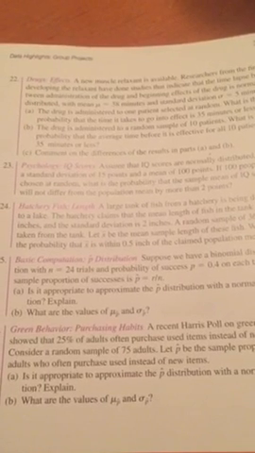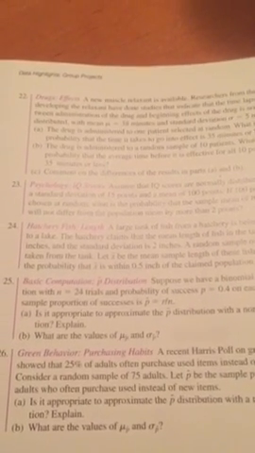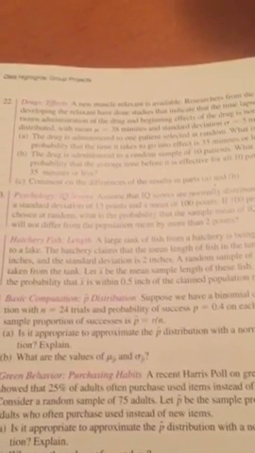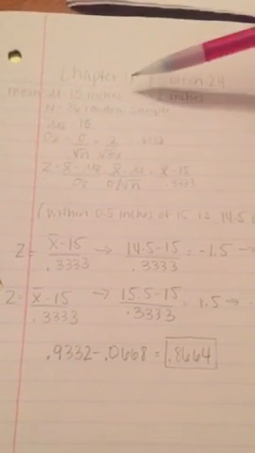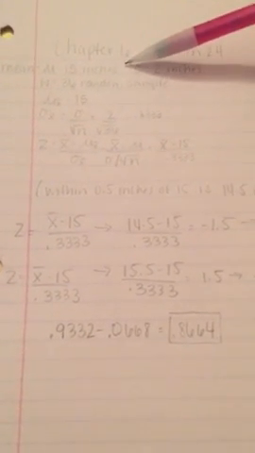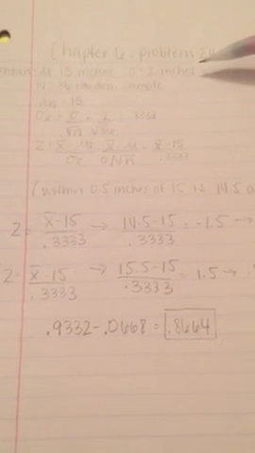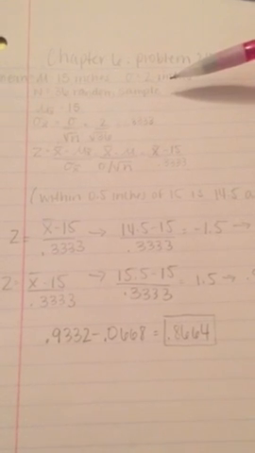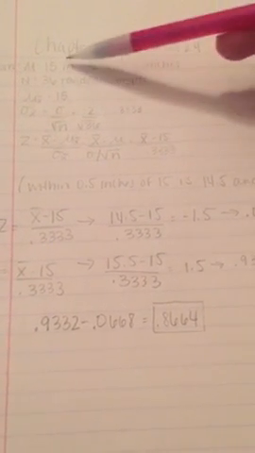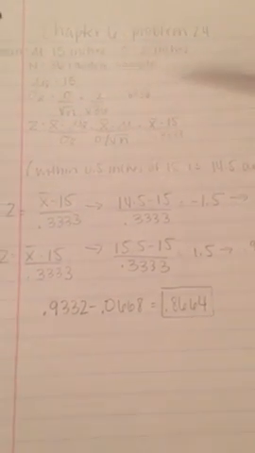Let X bar be the mean sample length of these fish. What is the probability that X bar is within half an inch of the claimed population mean? Okay, so first I make note of what the mean is, which is 15 inches, and then also the standard deviation is 2 inches, and they took a random sample of 36 fish, so I make note of that as well.